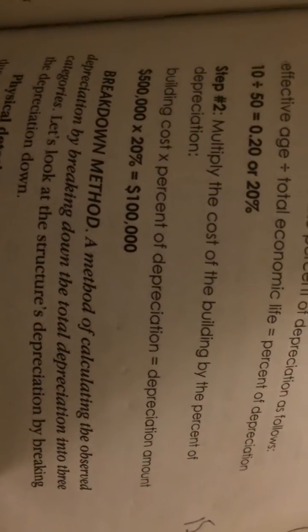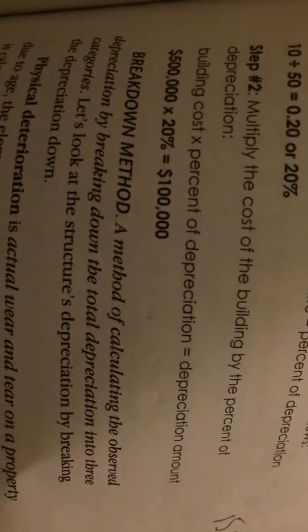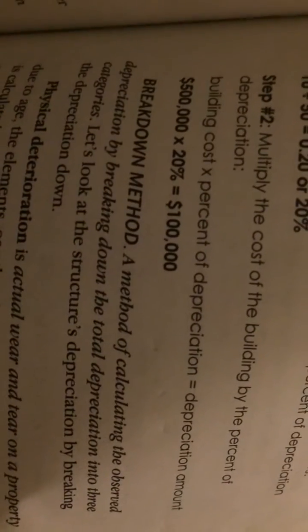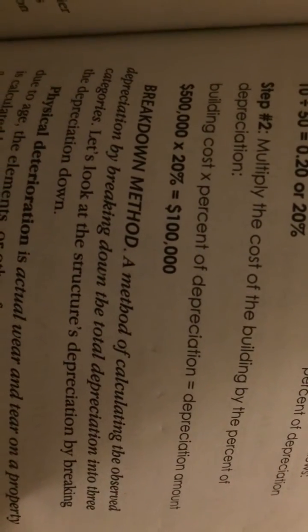Step number 2. Multiply the cost of the building by the percent of depreciation. The building cost multiplied by the percent of depreciation equals depreciation amount. $500,000 is the building cost, multiplied by 20% equals $100,000.